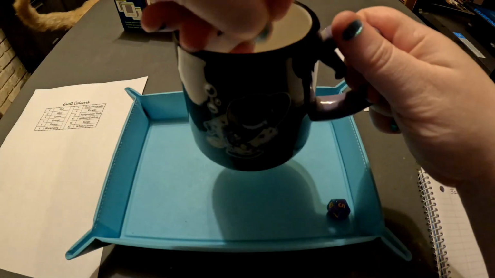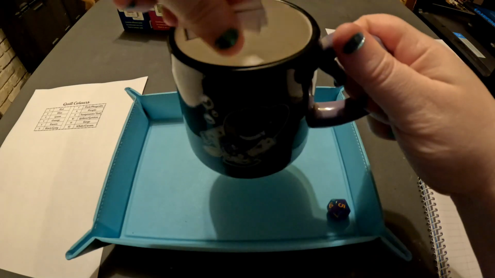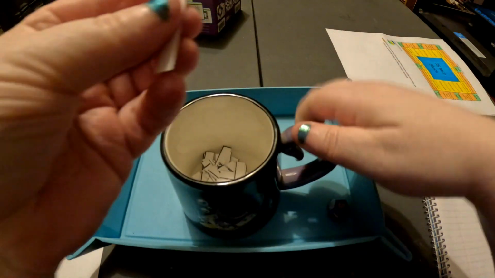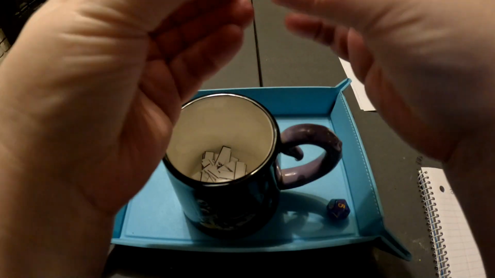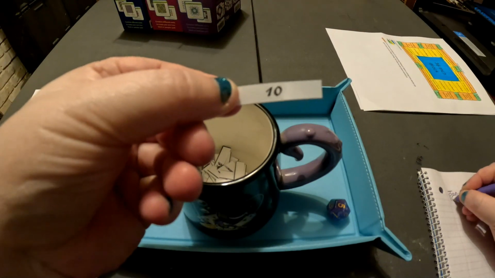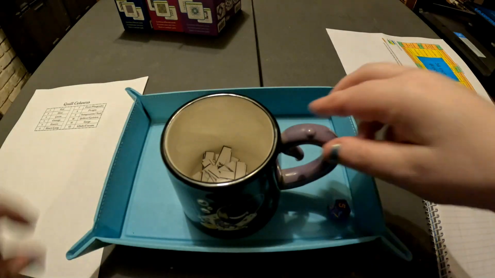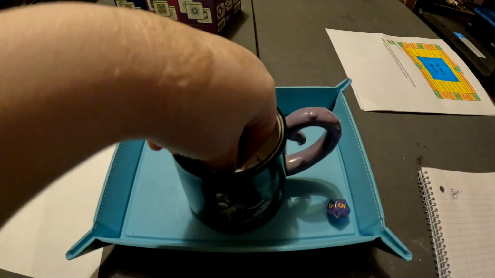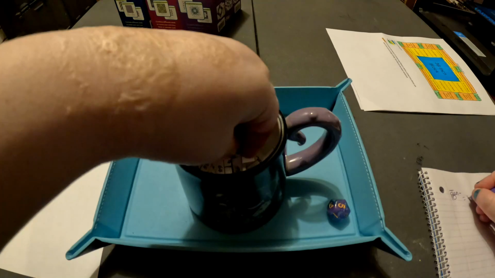So first block is going to be block number 10. Okay. That's going to be our 36-inch block.